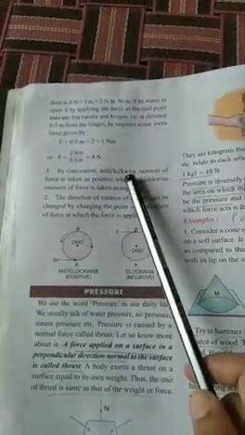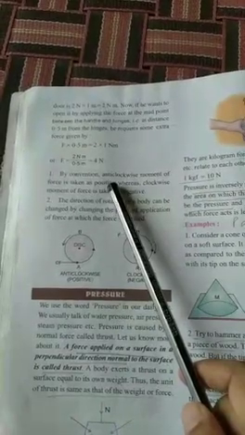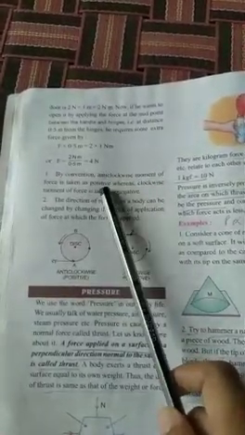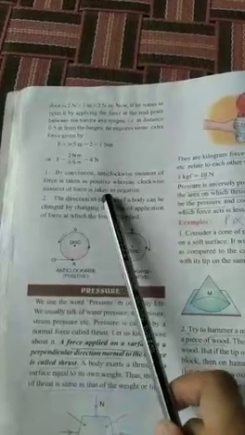Further, we can see that moment of force is categorized into two categories: anti-clockwise moment of force and clockwise moment of force. Anti-clockwise moment of force is taken as positive, whereas clockwise moment of force is taken as negative.